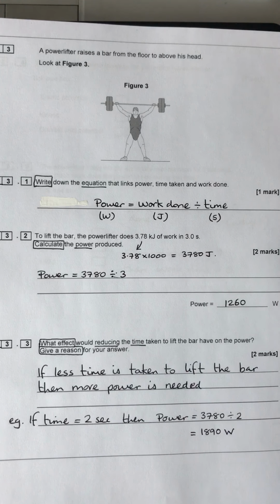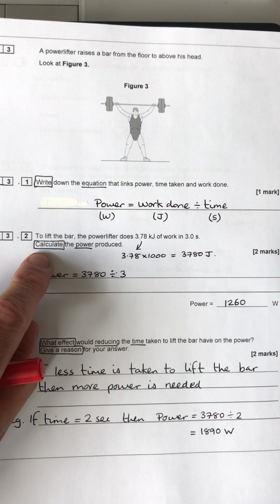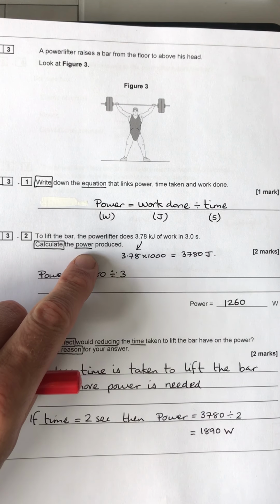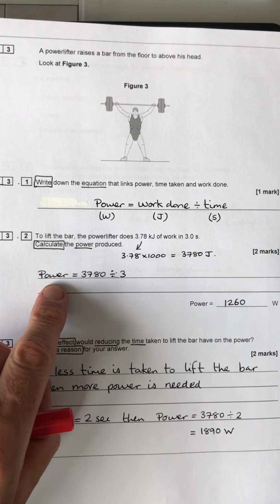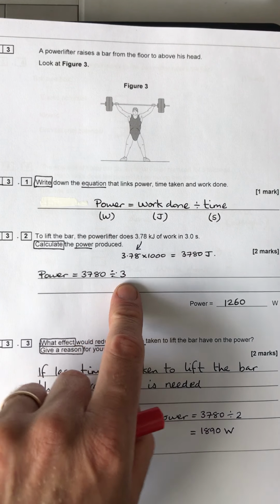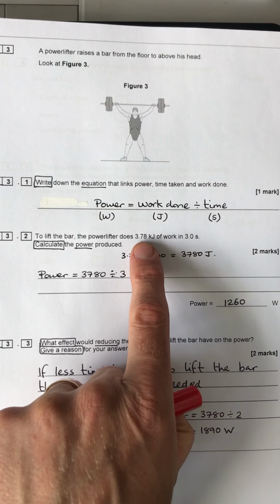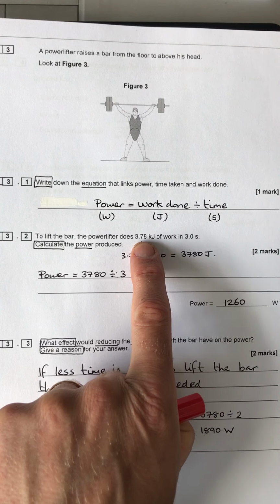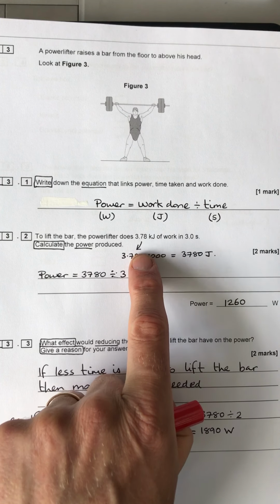3.2. To lift the bar, the power lifter does 3.78 kilojoules of work in 3 seconds. Command word is calculate the power. Okay, so we want power here equals work done divided by time. Now notice the power lifter does 3.78 kilojoules of work.